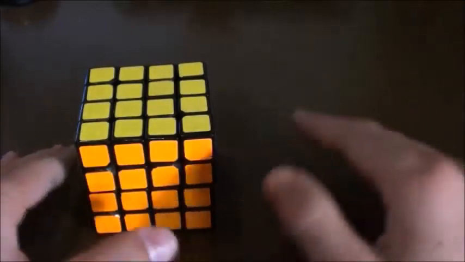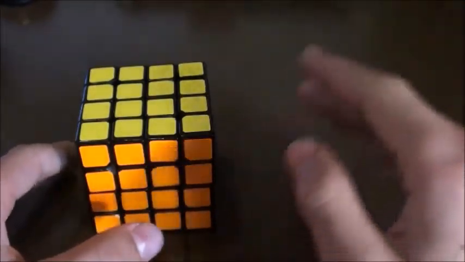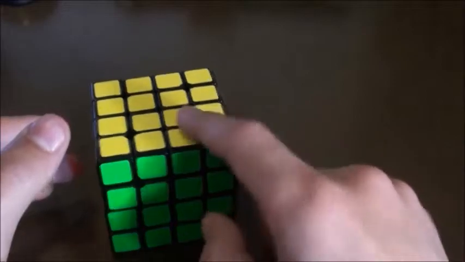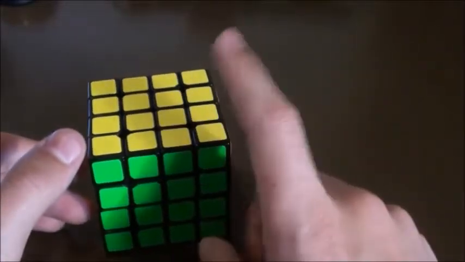So in my next video, I'm going to be talking about a technique that I used called half centers. Basically, I solve half centers instead of solving the centers one by one like most people do. And what this allows me to do is turn a lot faster during my last 4 centers, but it also allows me to look ahead a lot more because there's a lot less places to look.